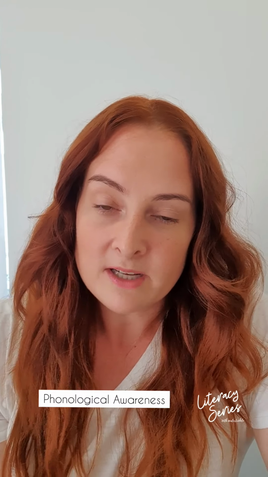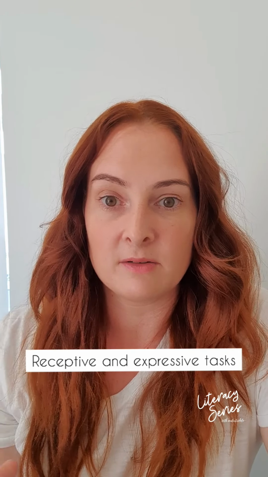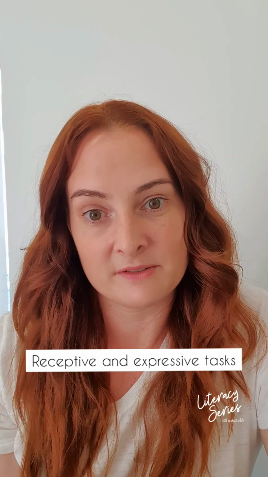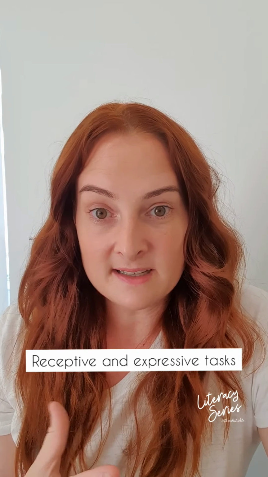Now, today I'm talking about another phonological awareness skill. When I talk about each phonological awareness skill, I'm going to be breaking it down. So the one I'm talking about today is syllables, but there are many different ways of doing syllables. And when we talk about all our phonological awareness skills, I want to ensure that I'm doing receptive tasks and expressive tasks. And today's one is an expressive task. So what it requires kids to do is to hear a word and then they need to break it down into its syllables. So they are going to do the task themselves.